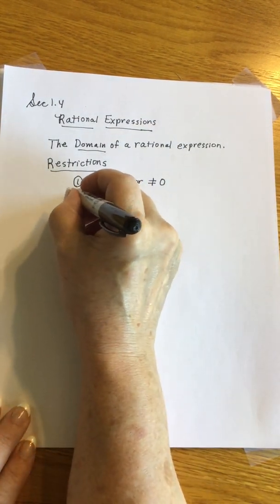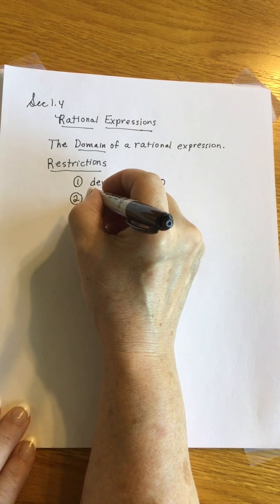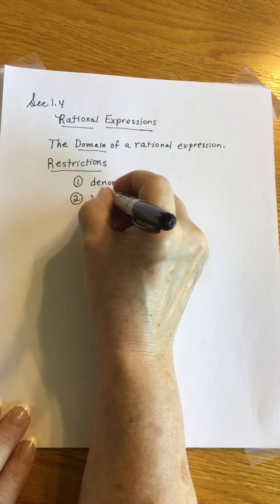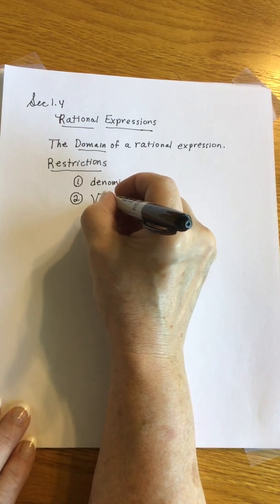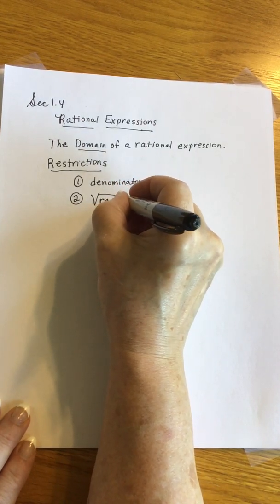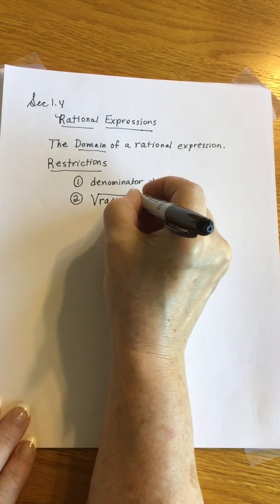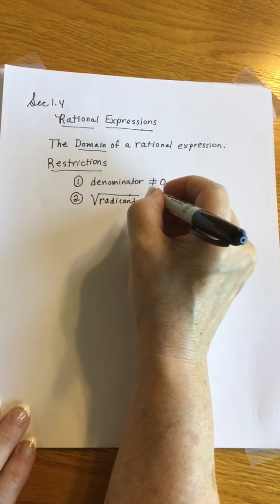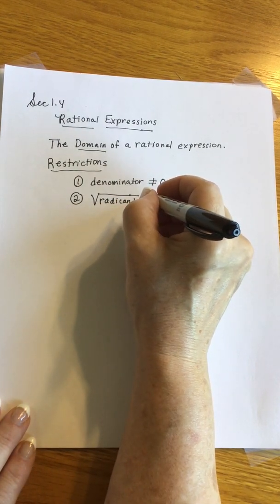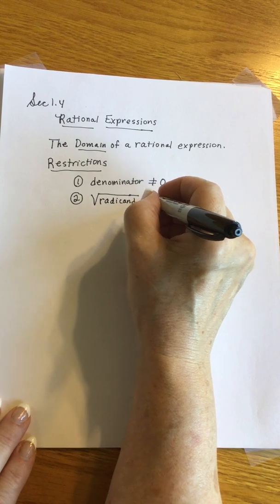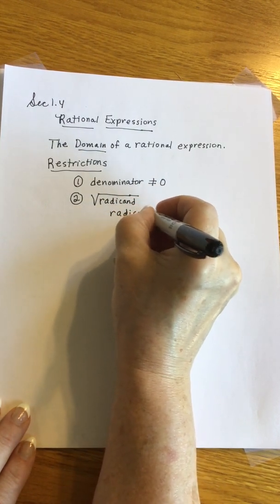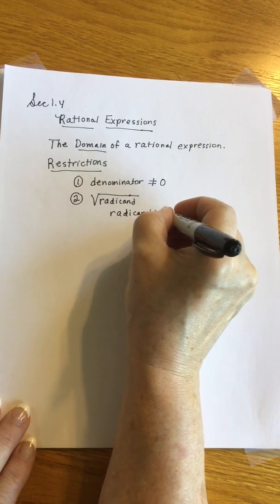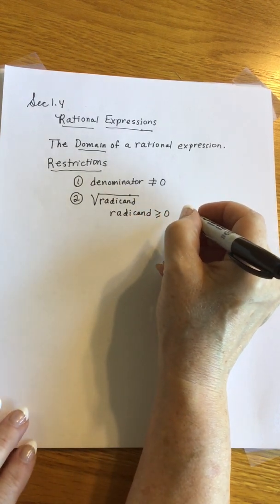The second restriction we're going to look at has to do with a radical. So if I have a radical sign, this number that's underneath the radical is called the radicand. And what do we know about that number under the radical sign? Well, we know that that number has to be greater than or equal to 0. So the radicand has to be greater than or equal to 0. So these are the two restrictions.